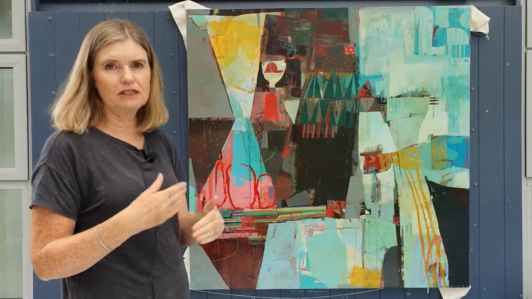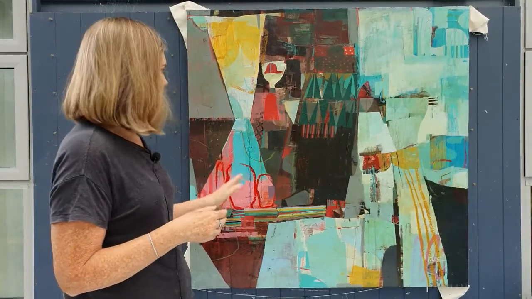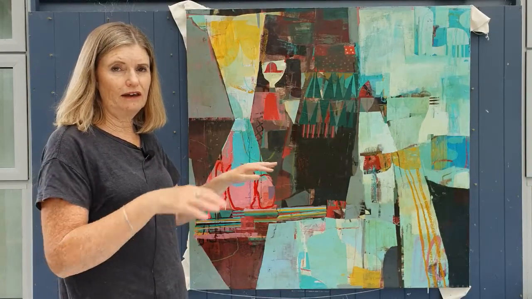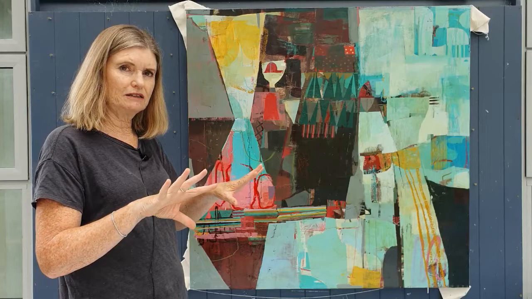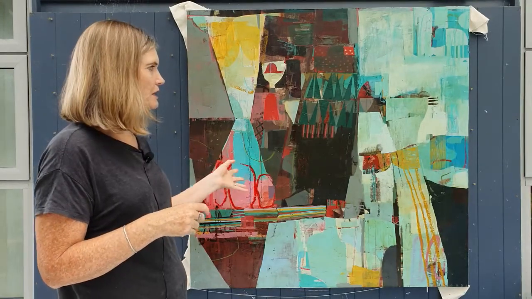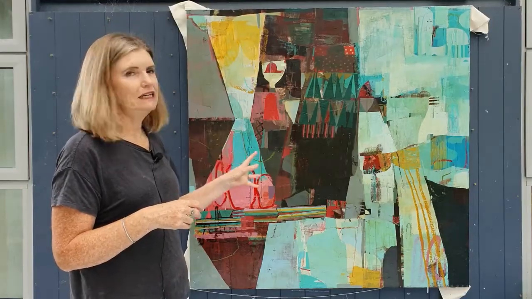That's the process of these paintings: putting a whole heap on, finding the thing that you like, and then clearing the stage, taking away distractions, and making it really clear what the painting is about.